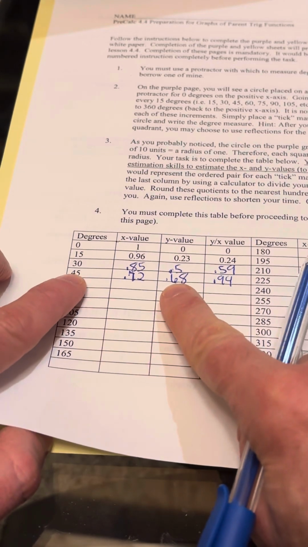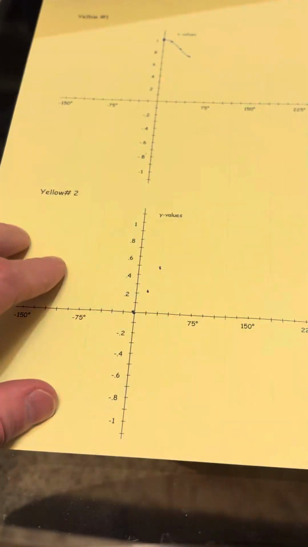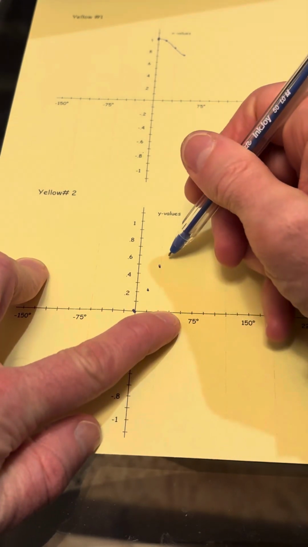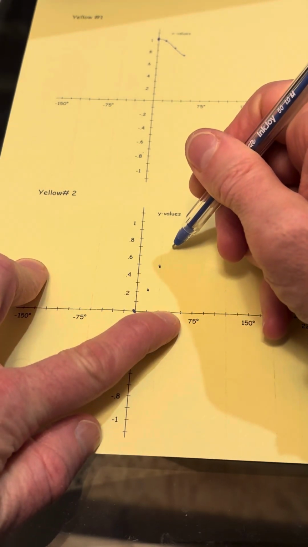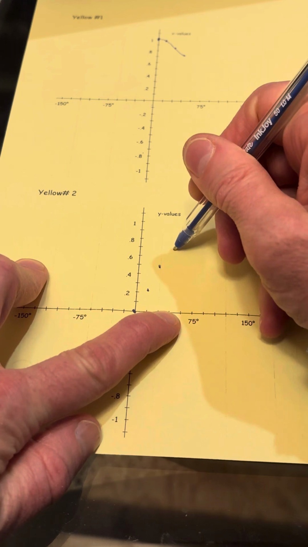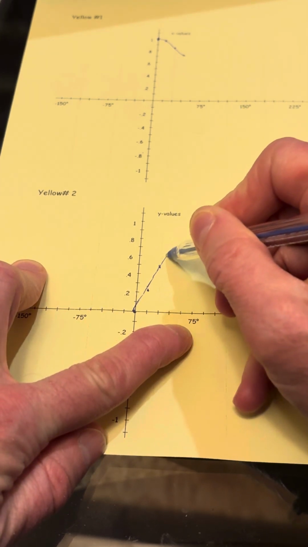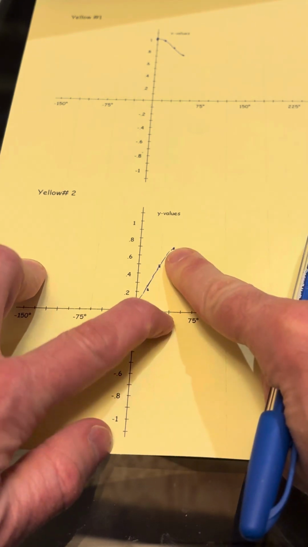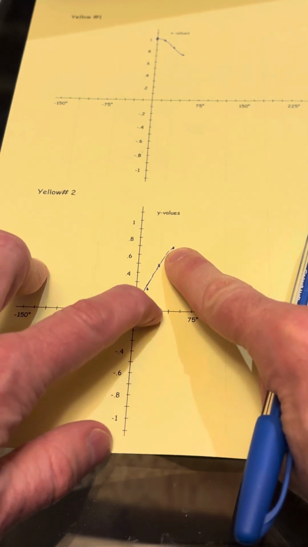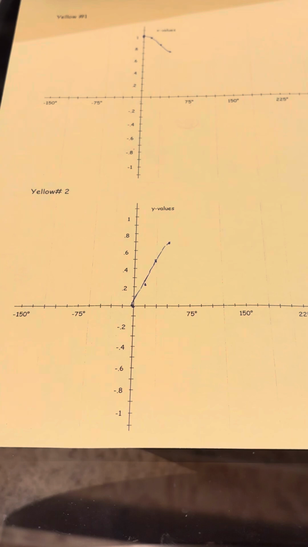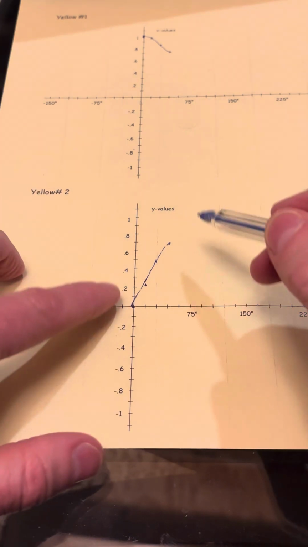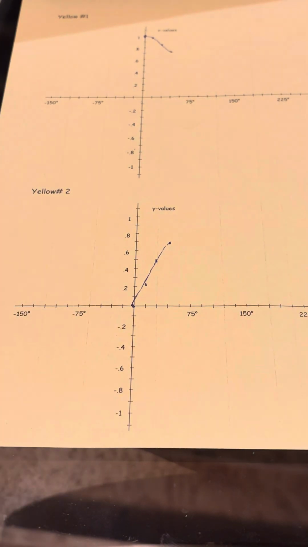And then the last one that I kind of got y'all started with at 45, 0.68. So that puts us right about there. And again, if you find it helpful as you go, you can kind of connect. One reason why you might find that helpful is if you're connecting them, makes it a little bit easier to do your estimations.